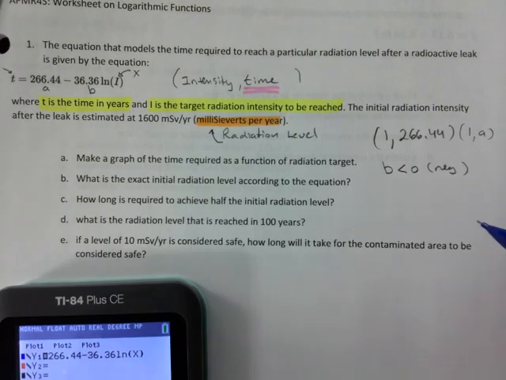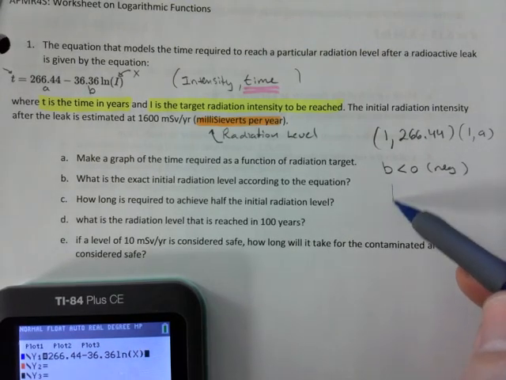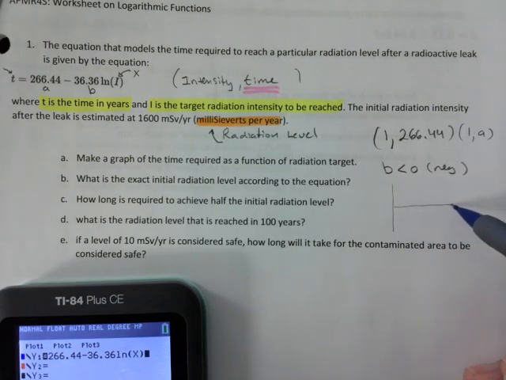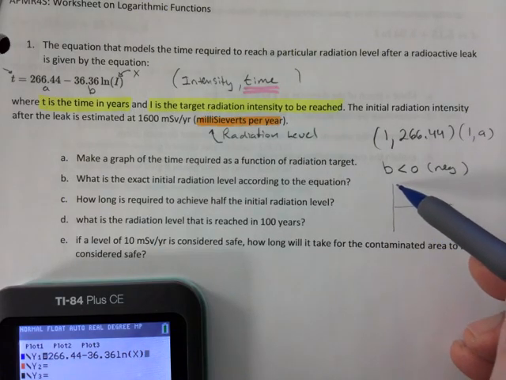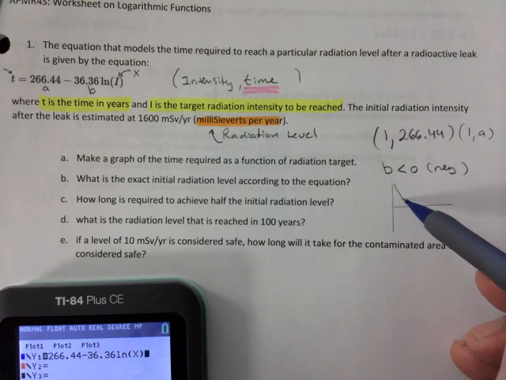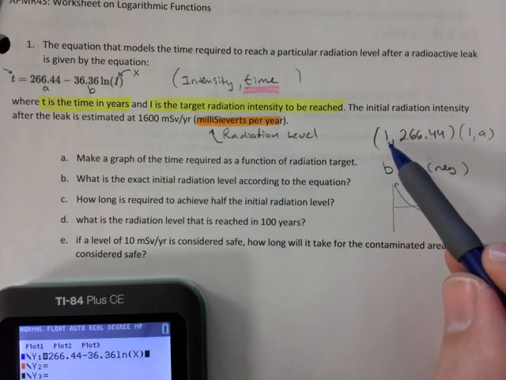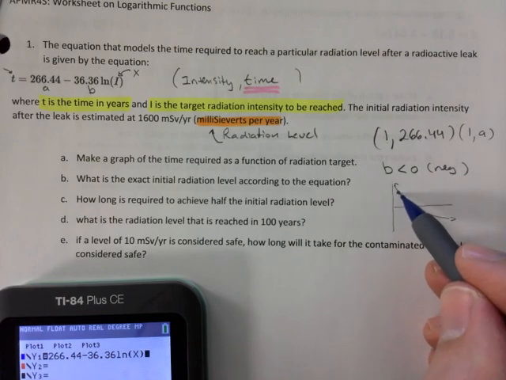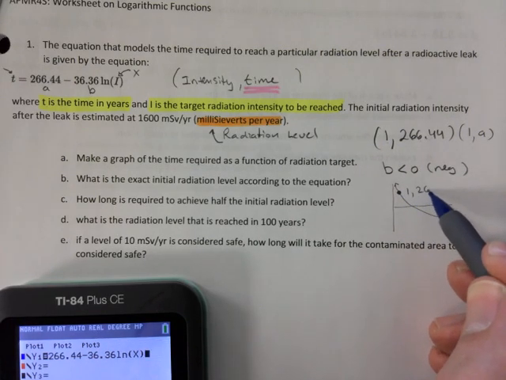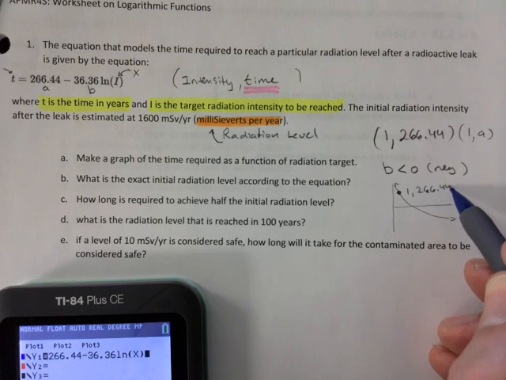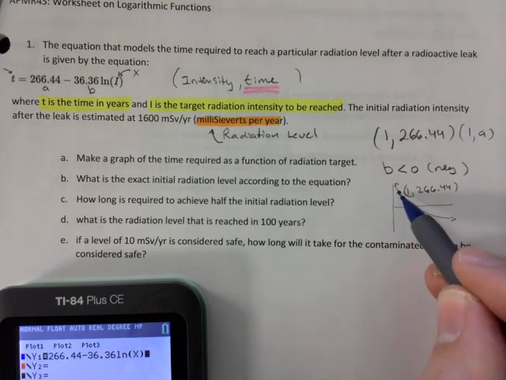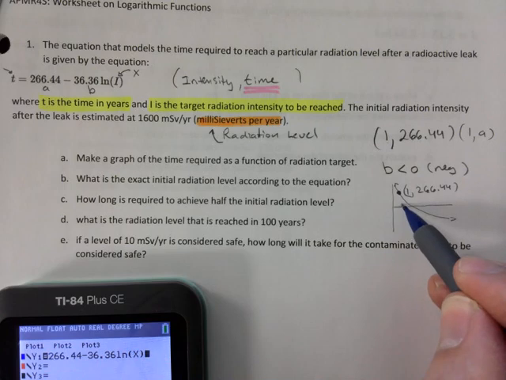So what do I expect my graph to be? If it's negative, it's decreasing from left to right. So I expect something like this. But I want the point 1, 266.44 to be on there, right? 1, and then you go up to 266 along the y.